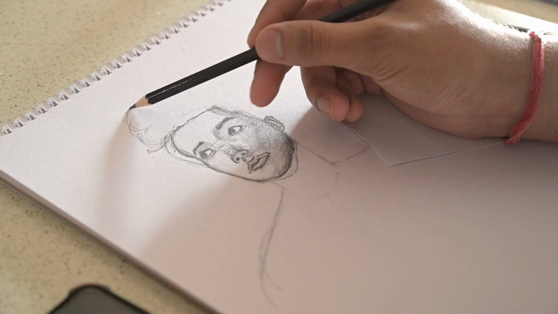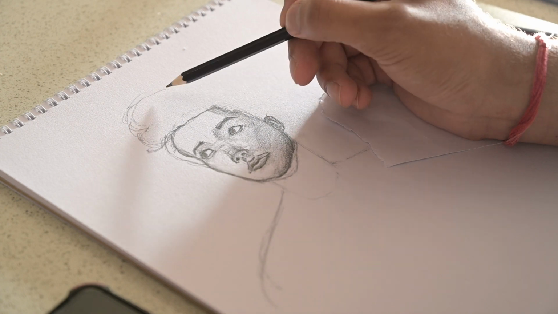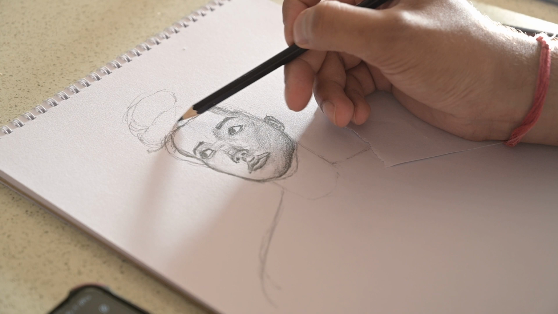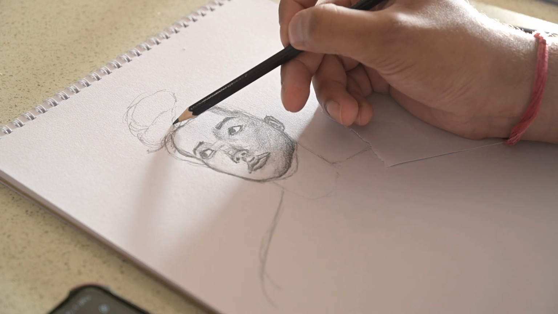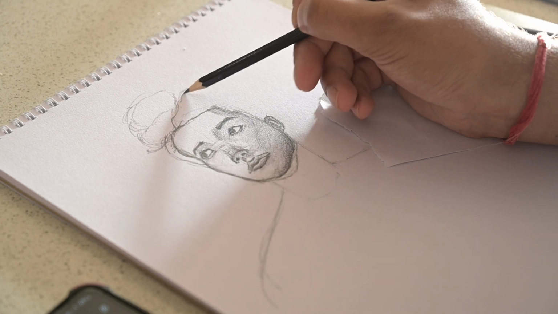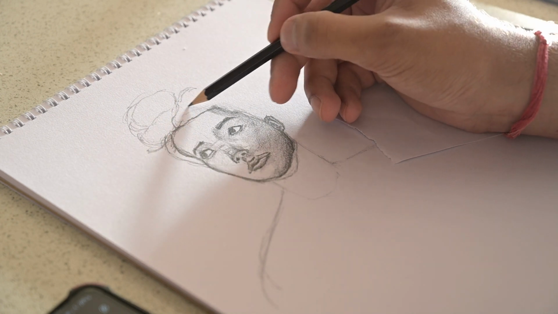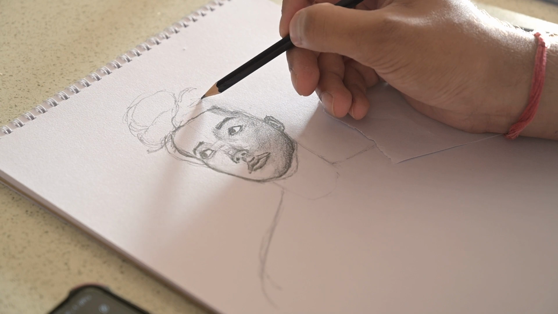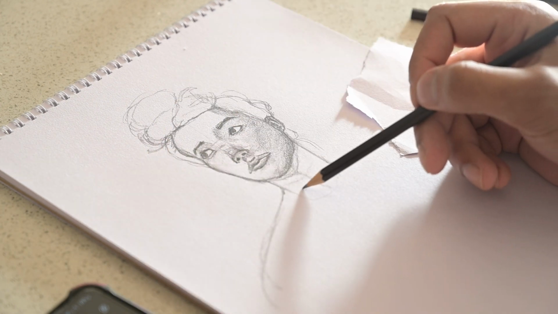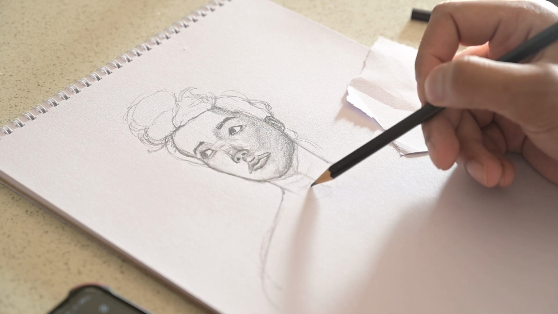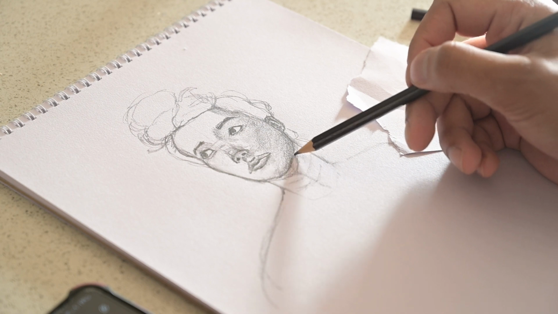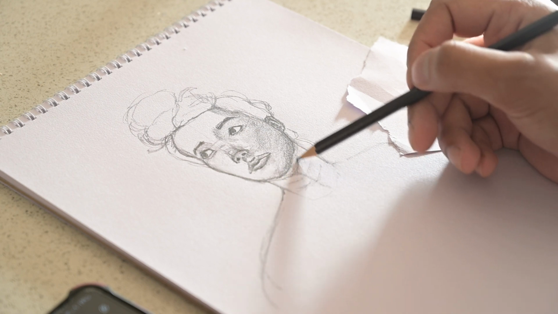After shading, I started making hair, and her hair bun is a bit messy, so I'll just make a rough sketch of it and then add details after that. After making a rough sketch of the hair, I added a bit more details on the neck of the person and hide my mistake which I made earlier.